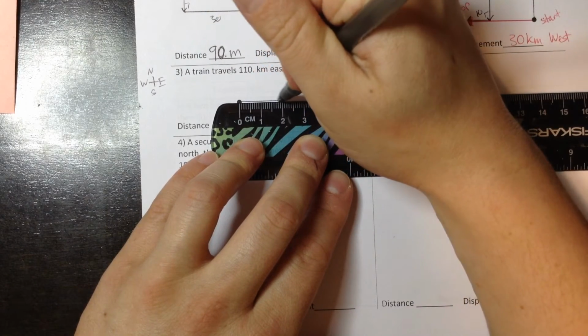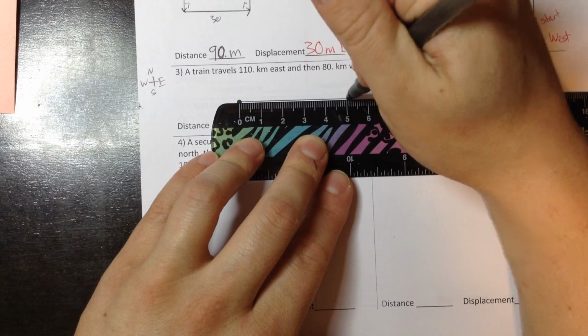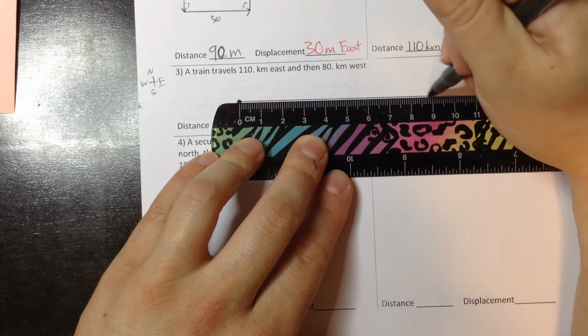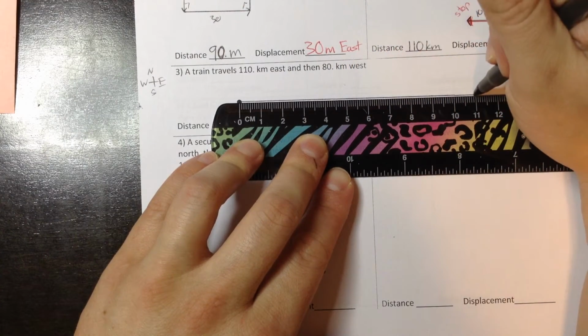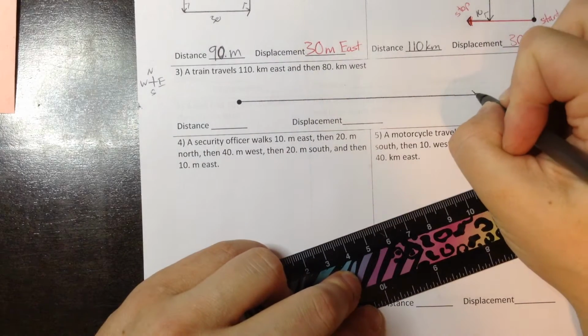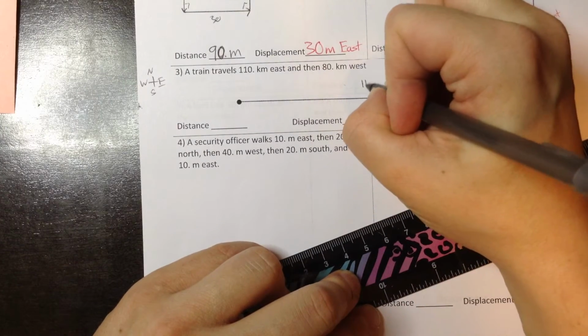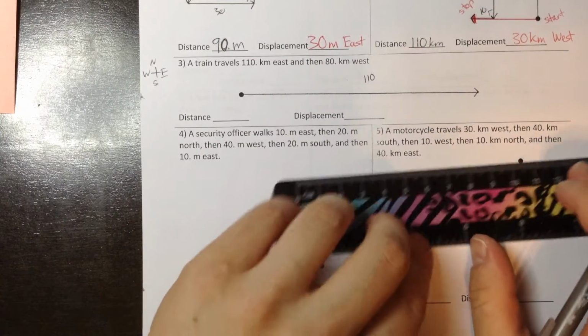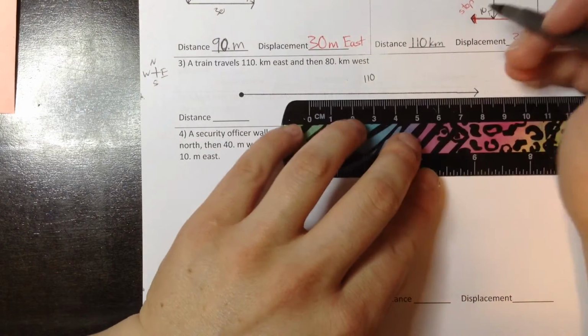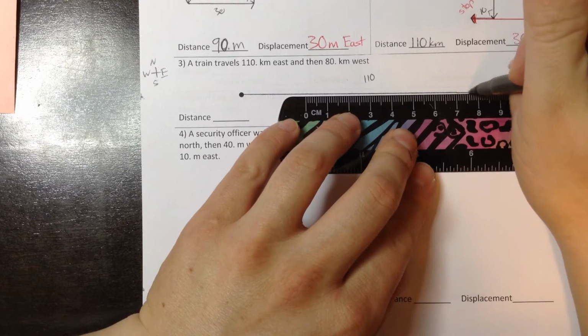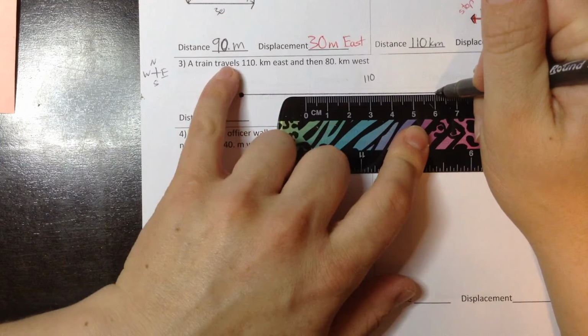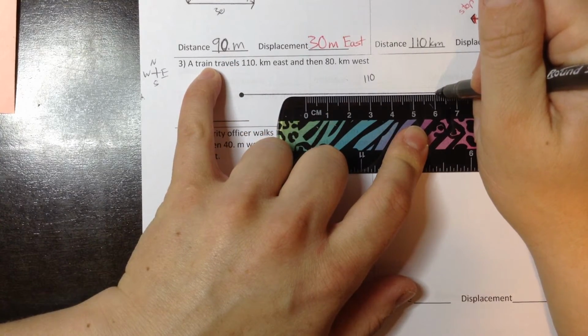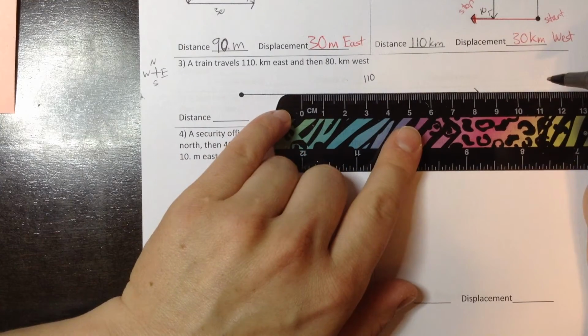So 10, 20, 30, 40, 50, 60, 70, 80, 90, 100, 110 kilometers east. And then I go 80 kilometers west. So going back, think about it as a train, it's on the same track. So you're going to go back on that same line.